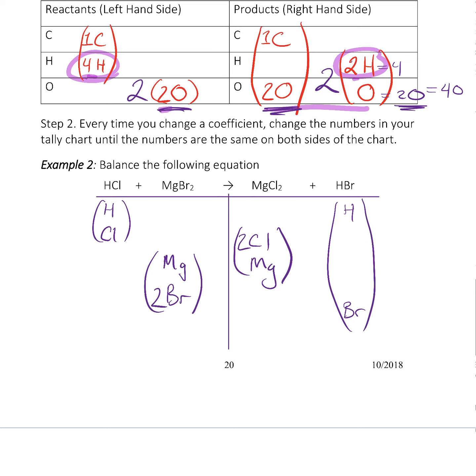Okay. So right now, what do we have? What's working for us? Okay, hydrogens are checked. We got enough hydrogen. But chlorine is not. So chlorine is not good. We got 1 on the left, 2 on the right. The magnesiums are checked. We're good for magnesium, right? Magnesium is balanced already. It did say in the suggestions that we should try to do metals first, but our metals are balanced. But the bromines are not. We have too many bromines.